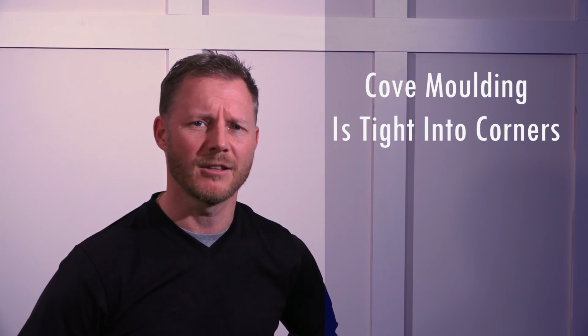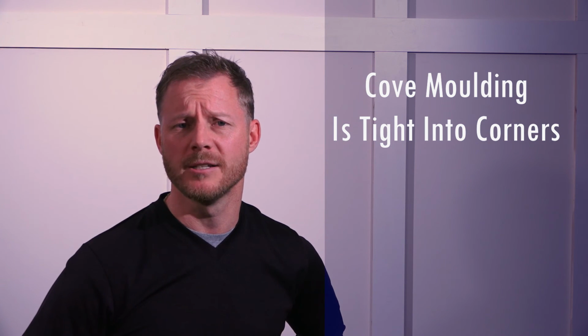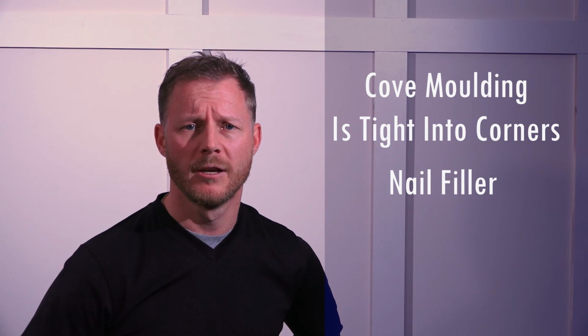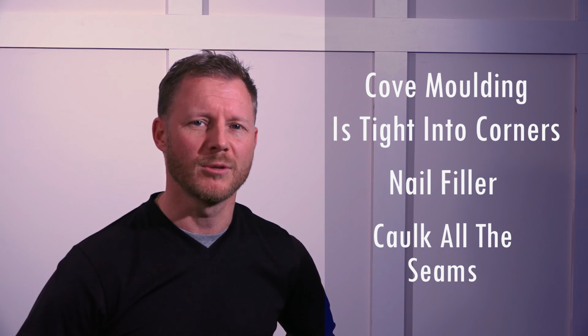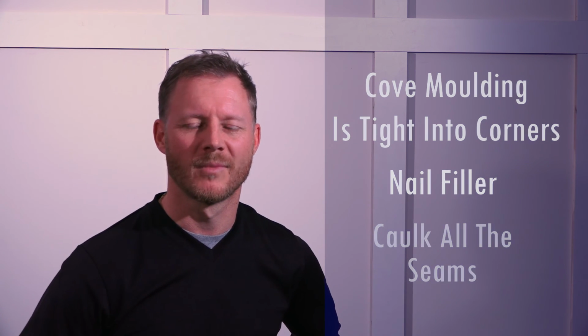And then during the final phase of finishing the wainscoting, make sure your cove molding is in tight into the corners. You apply a nice nail filler to fill all the nails and caulk all of the seams to make sure it looks nice and smooth. Fool around with the designing of your wainscoting to make sure it fits your room nicely, and most importantly, have fun with your wainscoting.